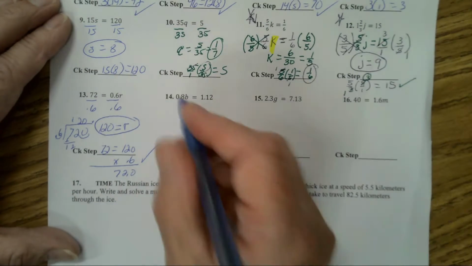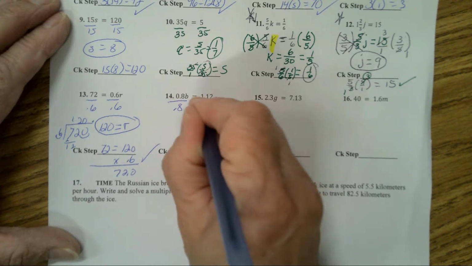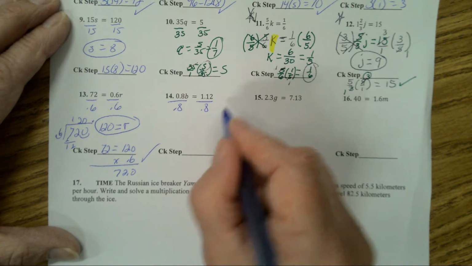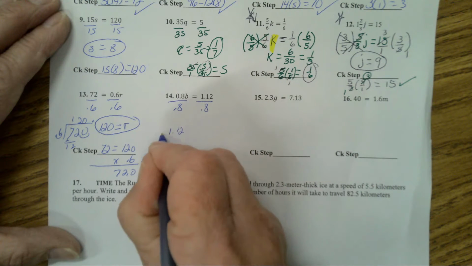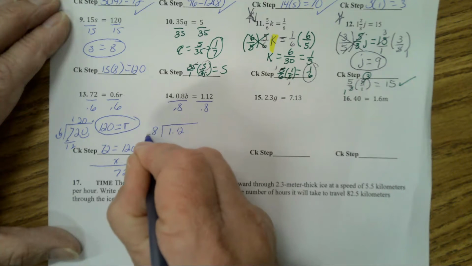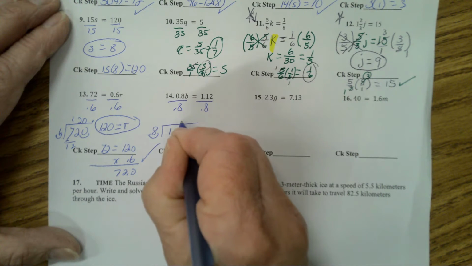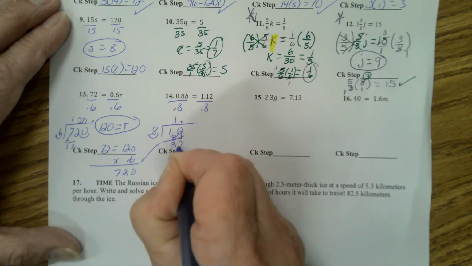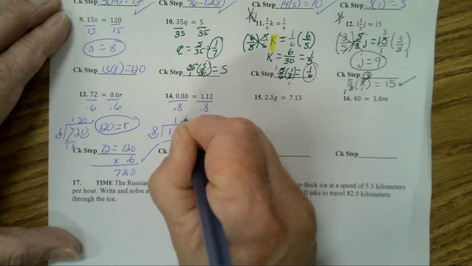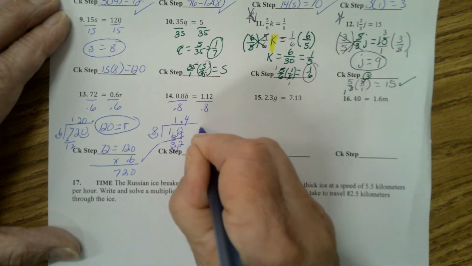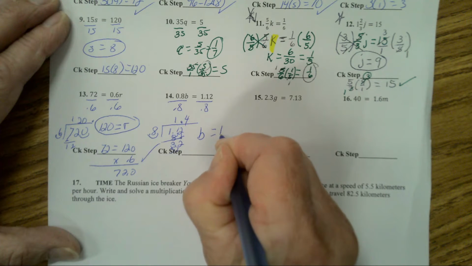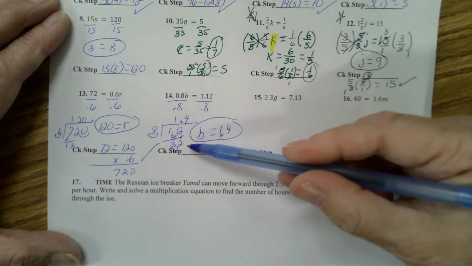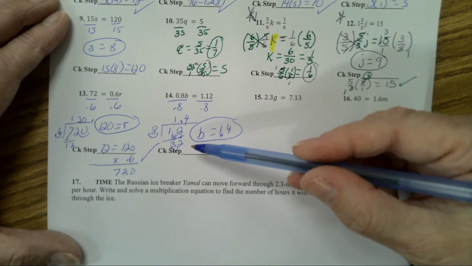In this problem, you divide by 0.8, divide by 0.8. Now, I have to do 11.2 divided by 0.8. Move it 1, move it 1. 8 goes into 11 one time. 8. Subtract. Bring down. 8 goes into 32 4 times. So my answer, B equals 1 4/10. Now I couldn't line up my equal sign because I was showing the division work. Do you all understand how to divide with decimals?